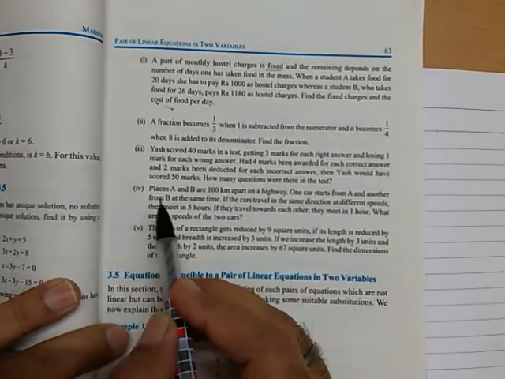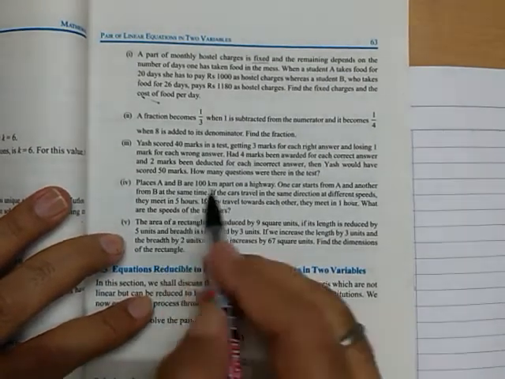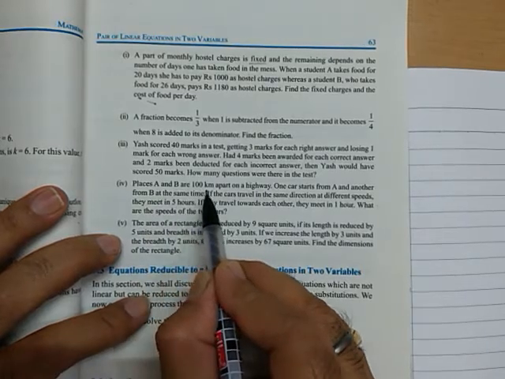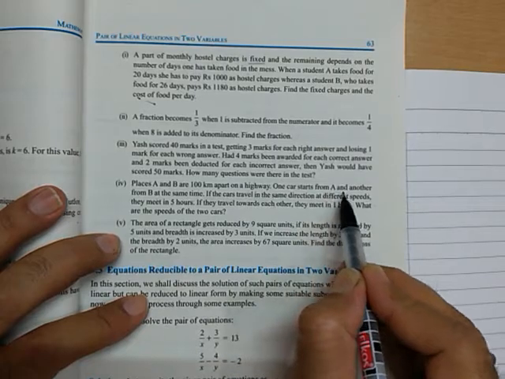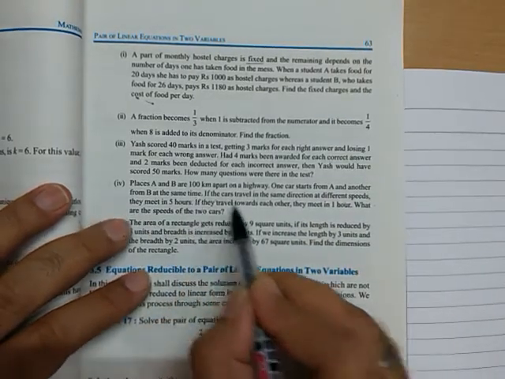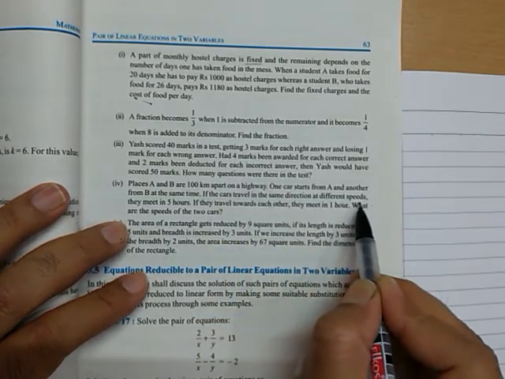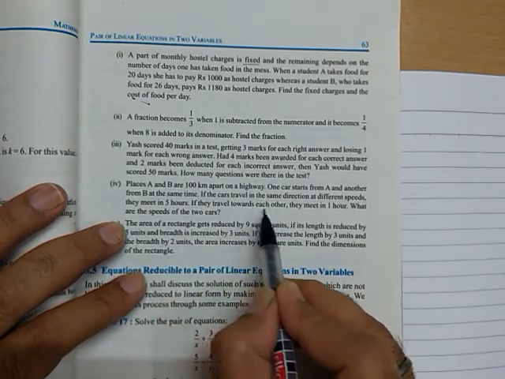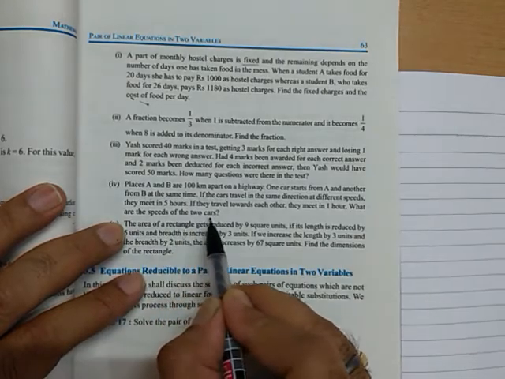now we take up the fourth part, and it is an important question. Try to understand this very carefully. Places A and B are 100 km apart on a highway. One car starts from A, another from B at the same time. If the cars travel in the same direction at different speeds, they meet in 5 hours. If they travel towards each other, they meet in 1 hour. What are the speeds of the two cars?